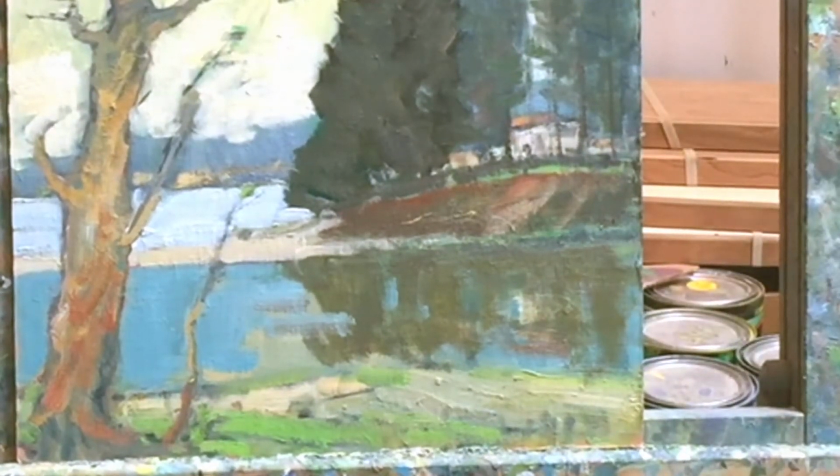Okay, well, moving right along, making some major changes to it. I mean, it really is starting to look like a different painting.